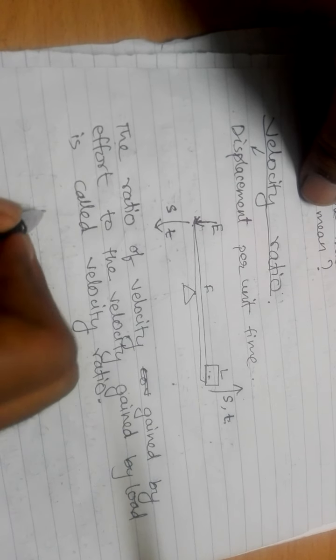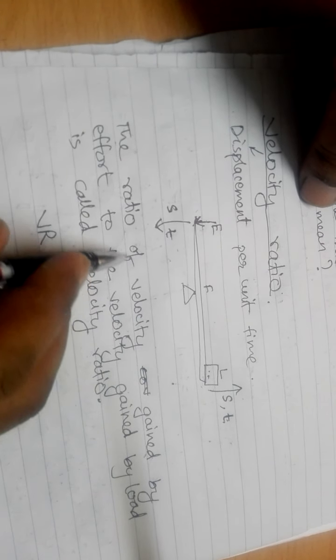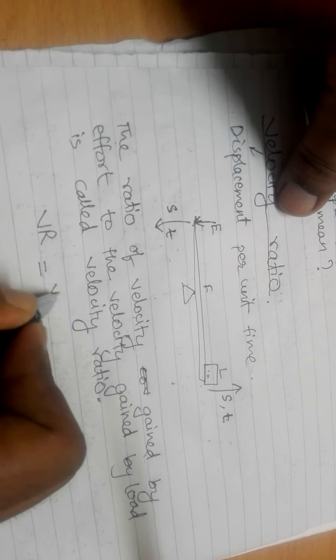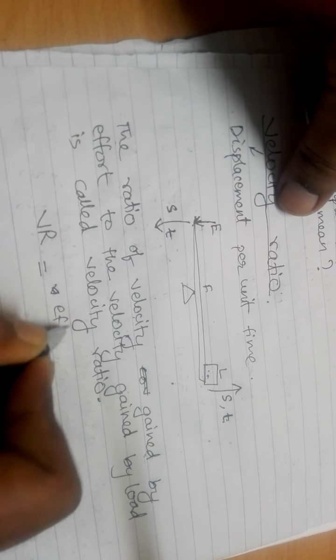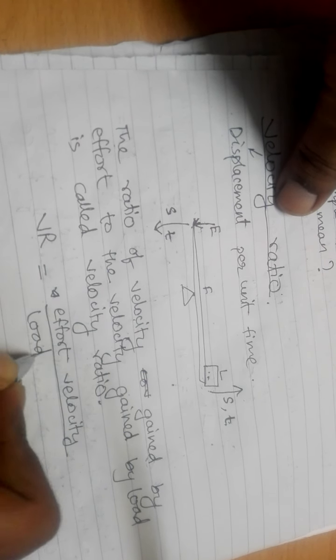That means VR is equal to the ratio of velocity gained by effort to velocity gained by load, isn't it? That means effort velocity divided by load velocity.